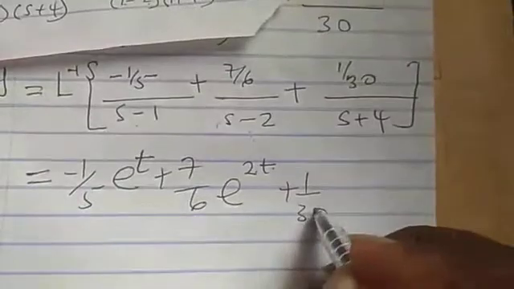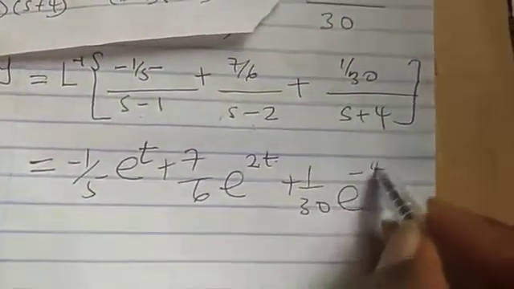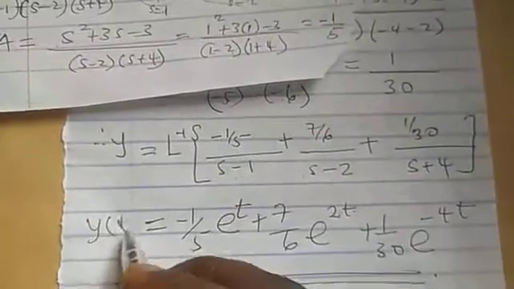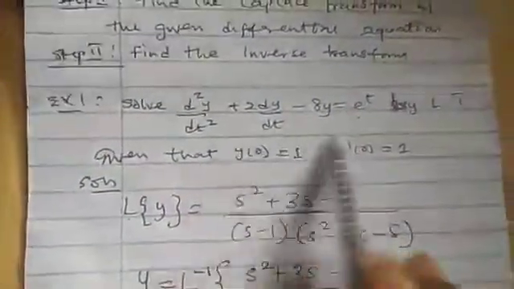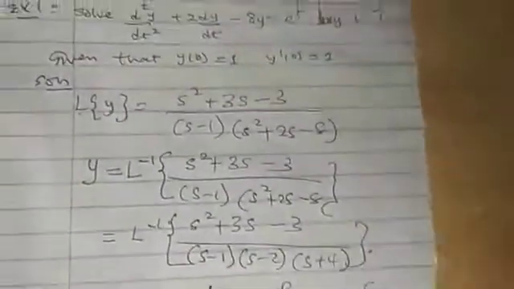And 1 over 30, this will give me exponential minus 4t. So that is our answer. So we have found the solution of this differential equation given this condition. We have used Laplace transform to find the solution. You can see it once again.